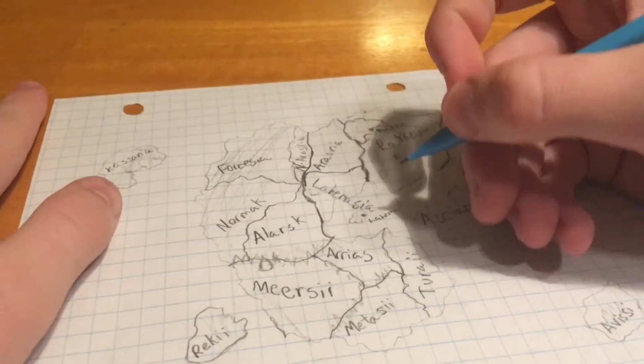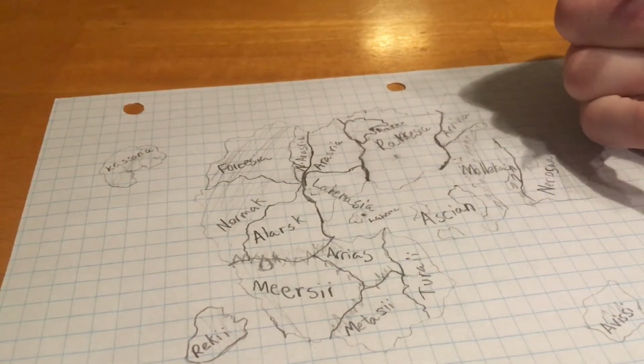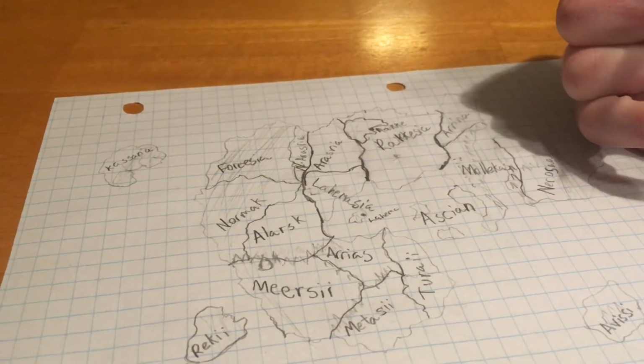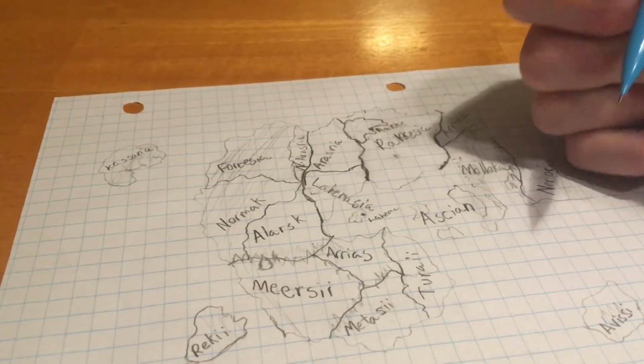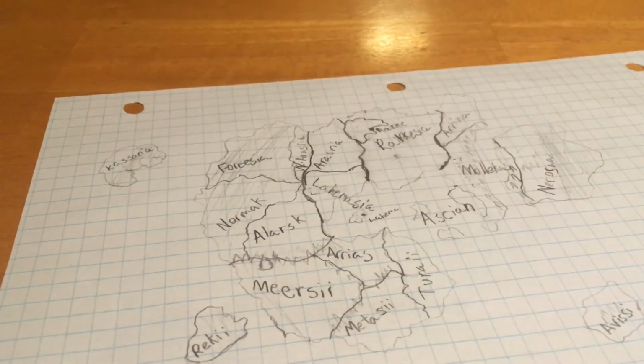So let's just say it means bay in this whatever Lahemasian, and it's the island in the bay. So now I'm going to do a second time lapse of me writing in all of the capitals and stuff. Yeah, let's go. I'll see you when I get back.